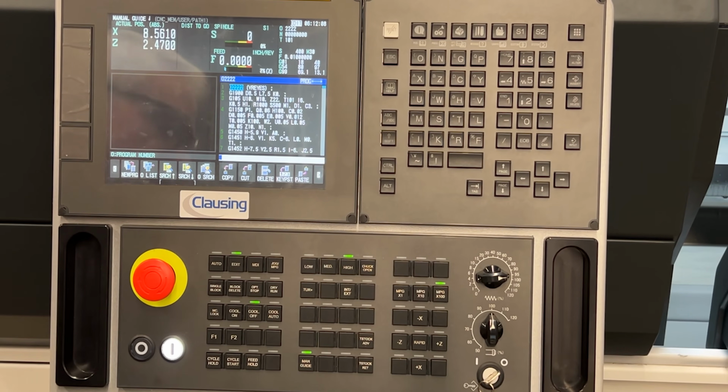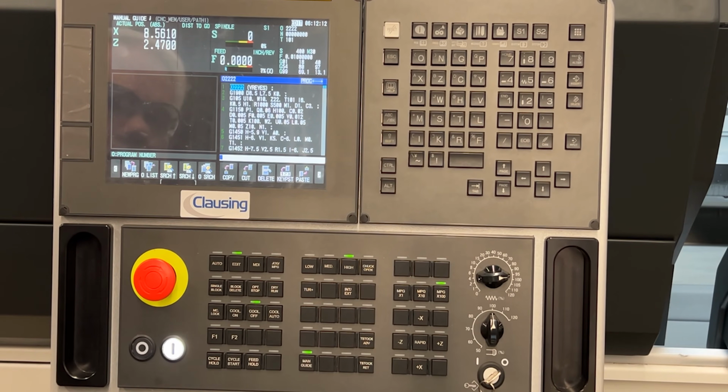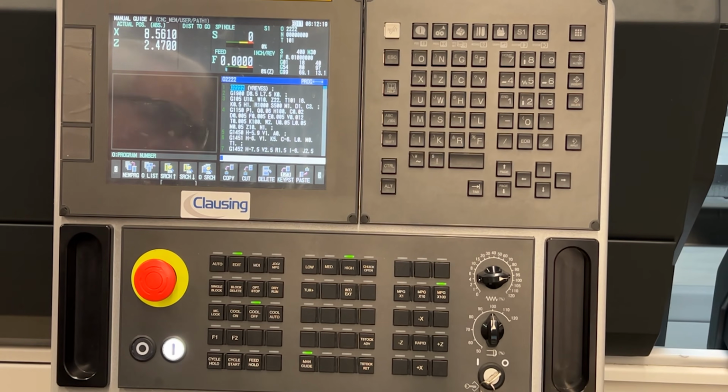Okay, since we've completed all of our tool offsets, setting those, now it comes to the time where we may have to develop a program. So first thing we're going to cover is how to start one, how to create one.